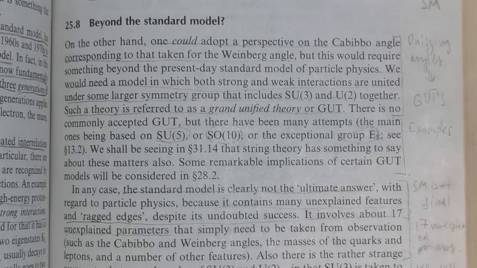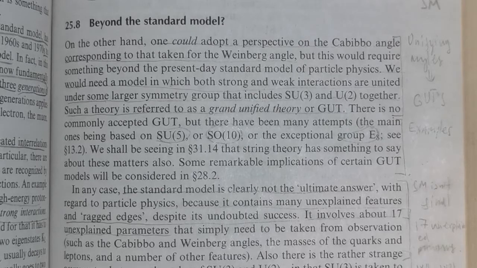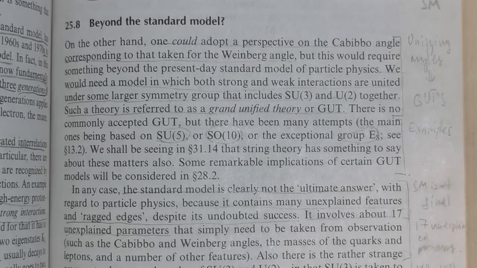But this would require something beyond the present-day standard model. He says if you want to unify the angles, we need to use a larger symmetry group, which will include SU3 and U2 together. Such a theory is referred to as a grand unified theory, or GUT.